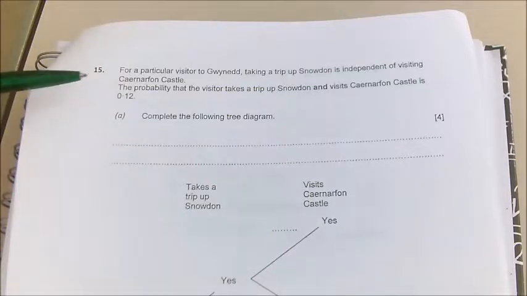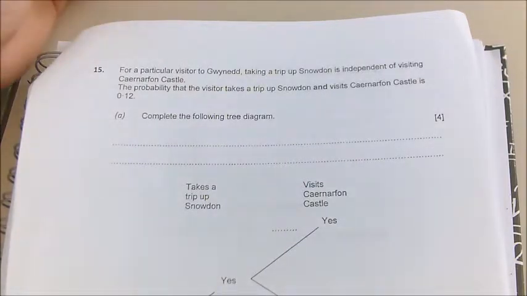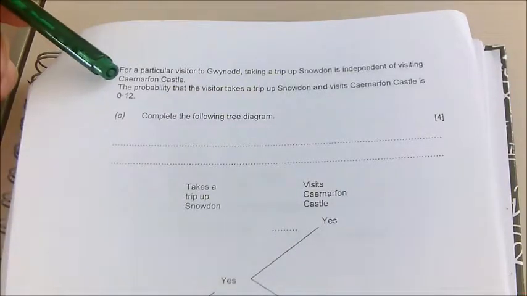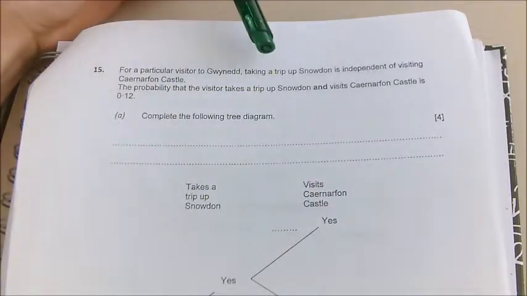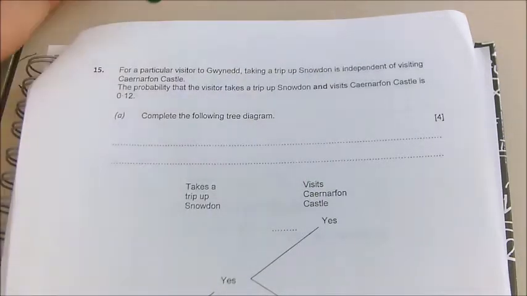Question 15 is, for a particular visitor to Gwynedd, you have to forgive my pronunciation of these words, taking a trip to Snowdon is independent of visiting Caernarvon Castle. The probability that the visitor takes a trip up to Snowdon and visits Caernarvon Castle is 0.12. Okay, then it says complete the following tree diagram.